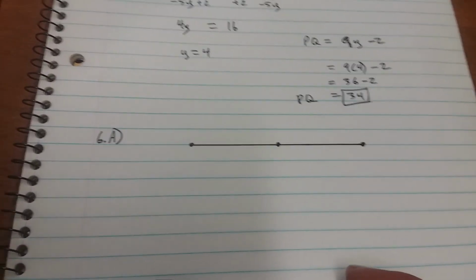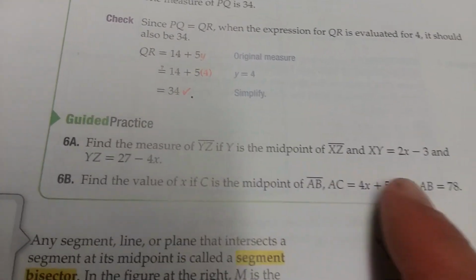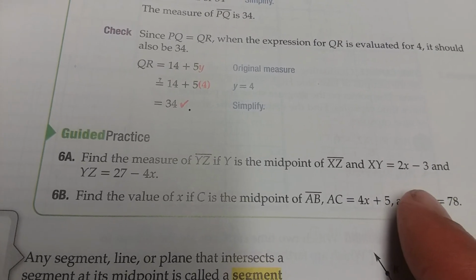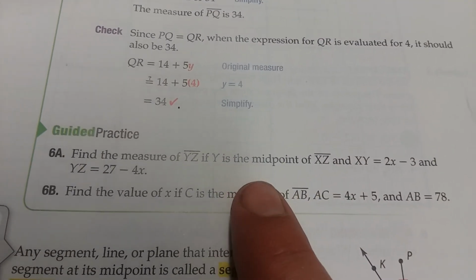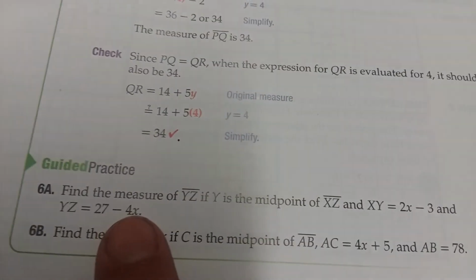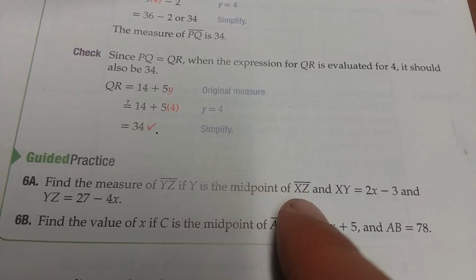All right, 6A. Try this on your own right here. Try to solve 6A. Draw a diagram if it helps you. I would. All right, I'm going to show you how to do this. It says find the measure of YZ if Y is the midpoint of XZ.